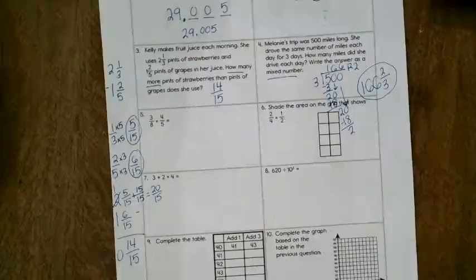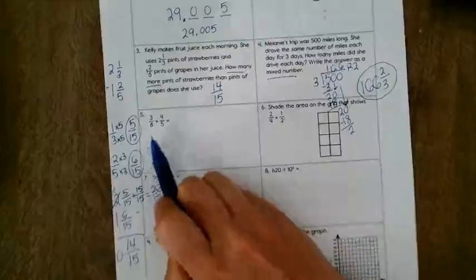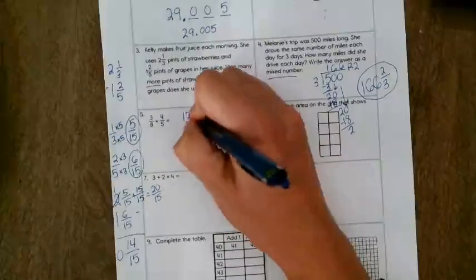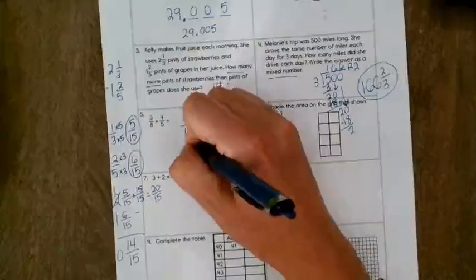All right, number 5. This is multiplication of fractions, so you just multiply across. 3 times 4 is 12, and 8 times 5 is 40. Now, I know that that is not simplified because they're both even numbers. So I need to think.